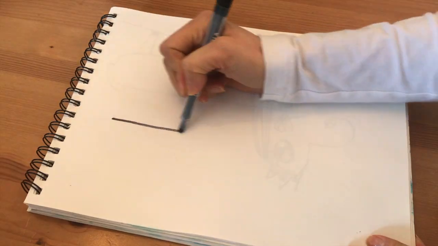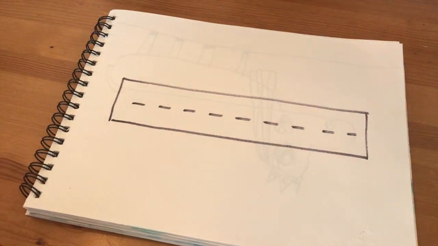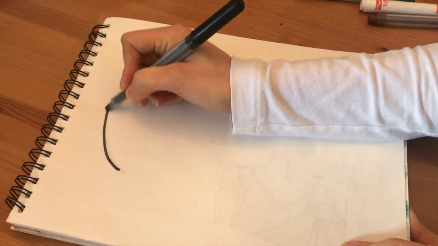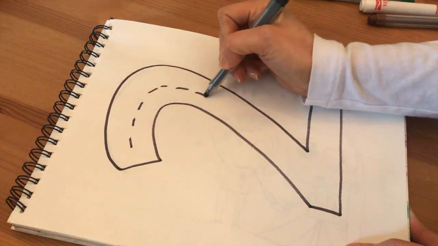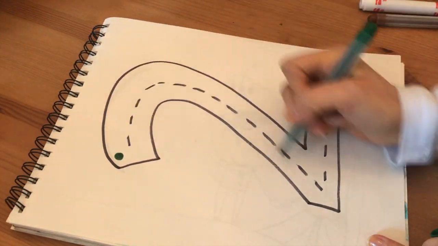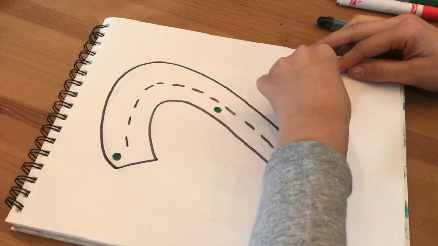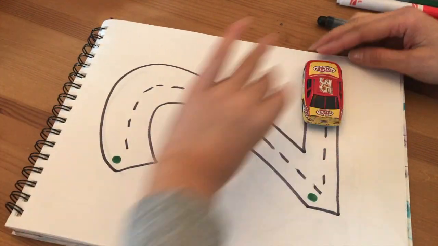We will do traffic lights, so remember, green light go, red light stop. Here you can draw numbers in track figures, so you make green dots and red dots with markers and use the toy car to go on the numbers. Green light go, red light stop.